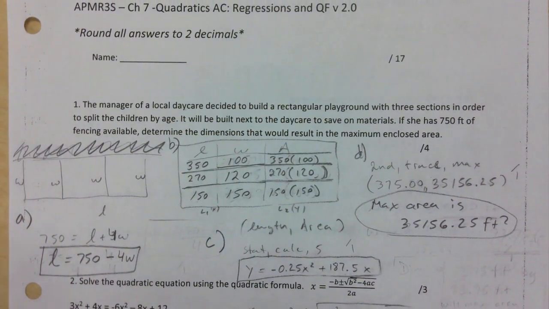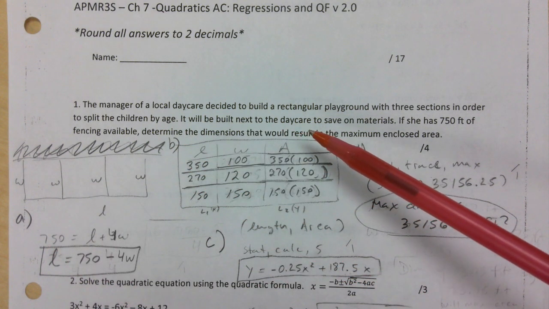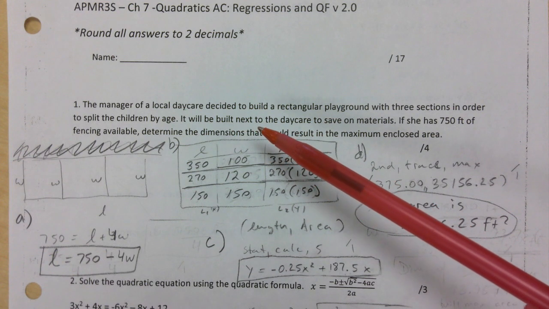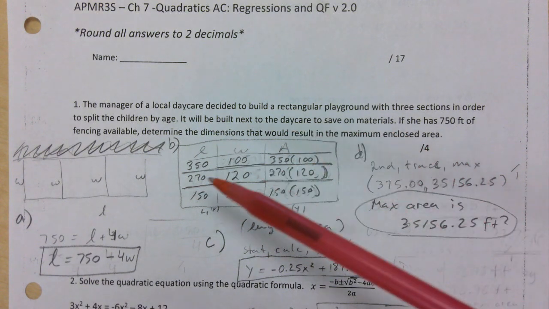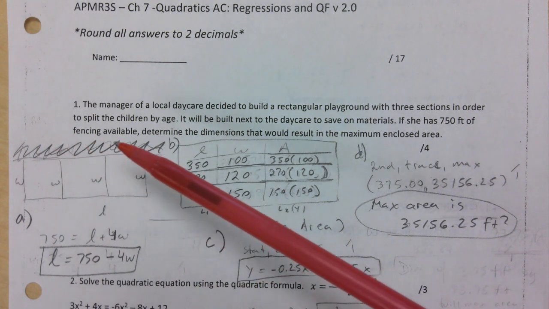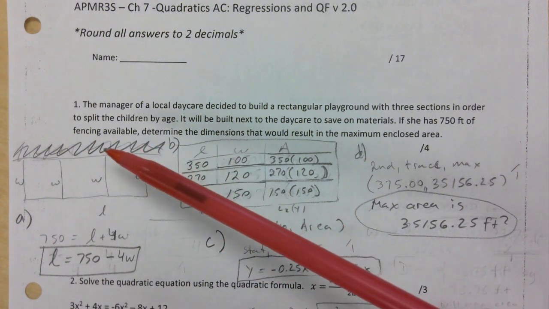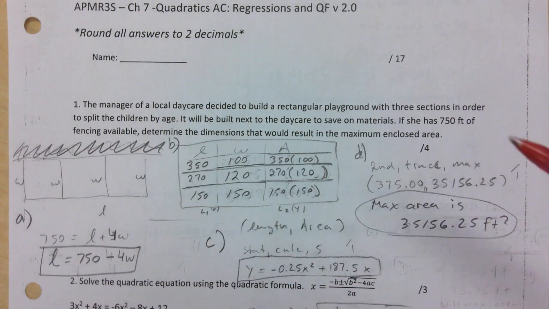Okay, so mine looks a little different because I cleaned yours up a bit more, giving you a chart and everything and the values that you were supposed to have in there. But for A, the daycare is built next, right? The enclosure is built next to the daycare to save on materials. So I gave you what the partitions would look like, but you don't need to worry about fencing along this side here, that was up to you. You had to figure that out.